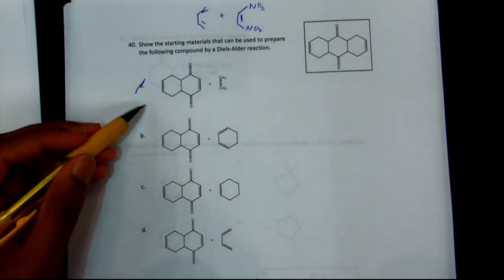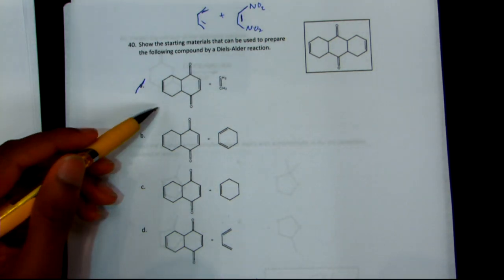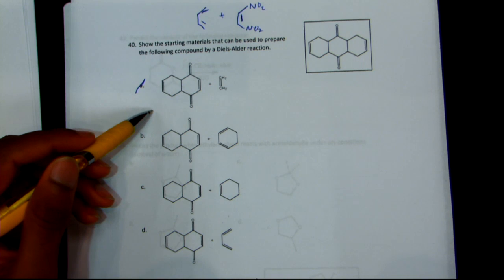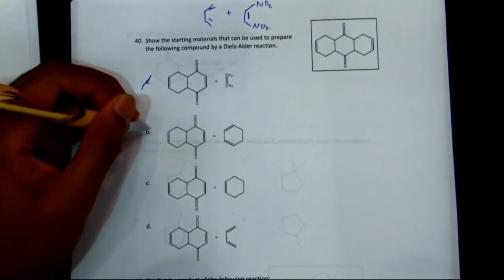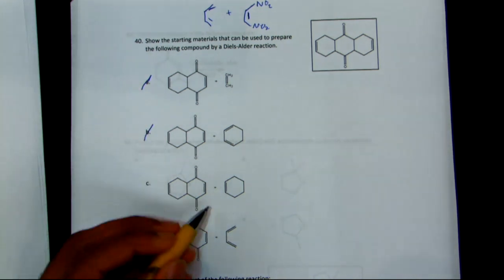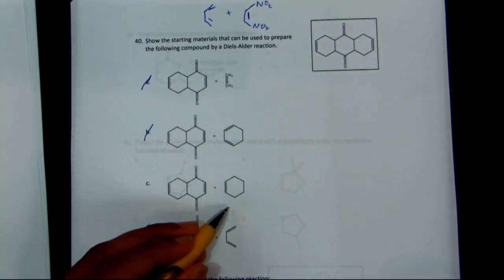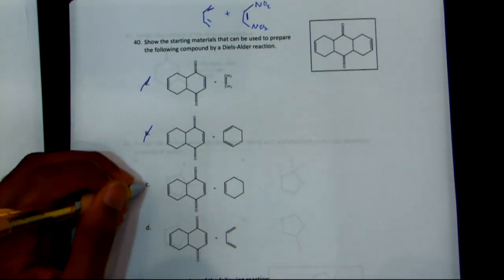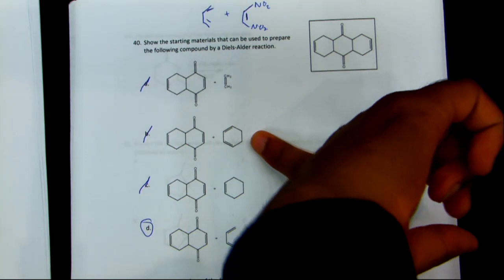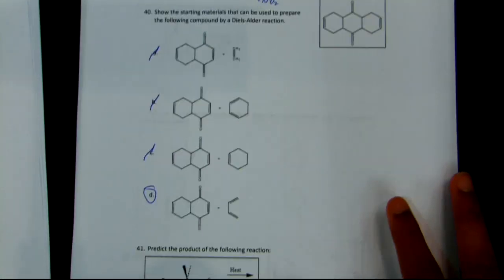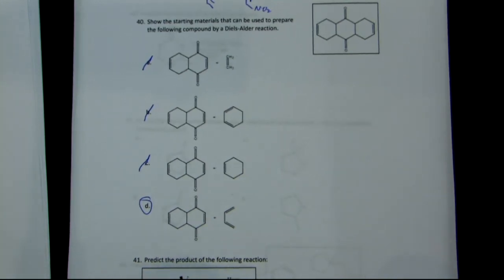Yeah. Oh, sorry. A has too many or too little? A is too little, and B and C are both too many. This would form a bicyclic, right? This is missing a diene in general, so no. So this one would form the hat on top, making it bicyclic, right? Is that cool? So yeah, D. Good. So count your carbons for this one. That's a really good idea.